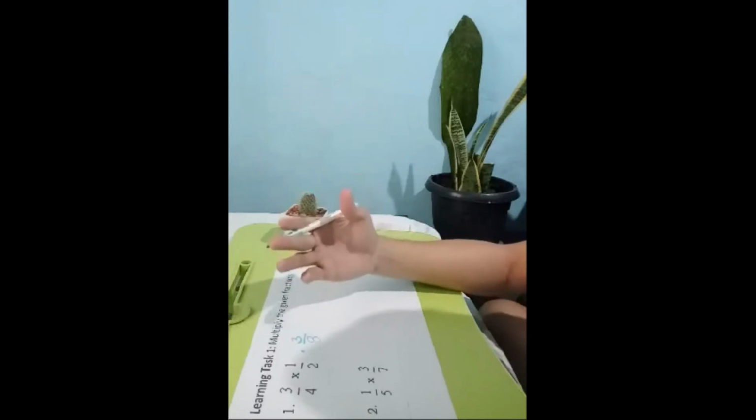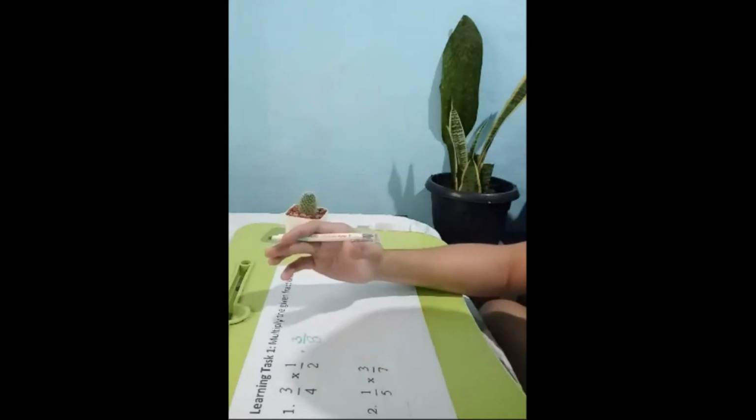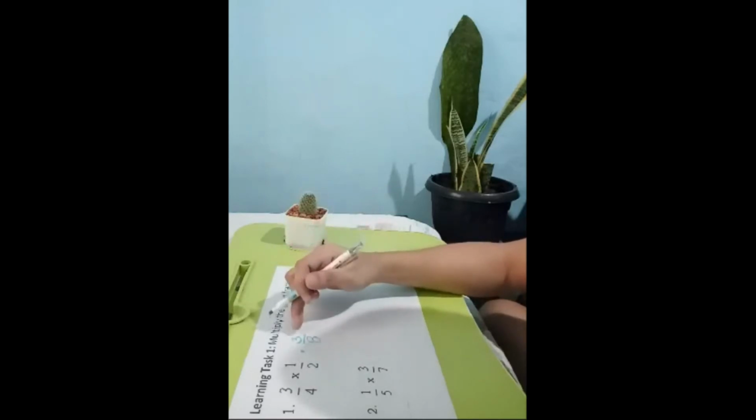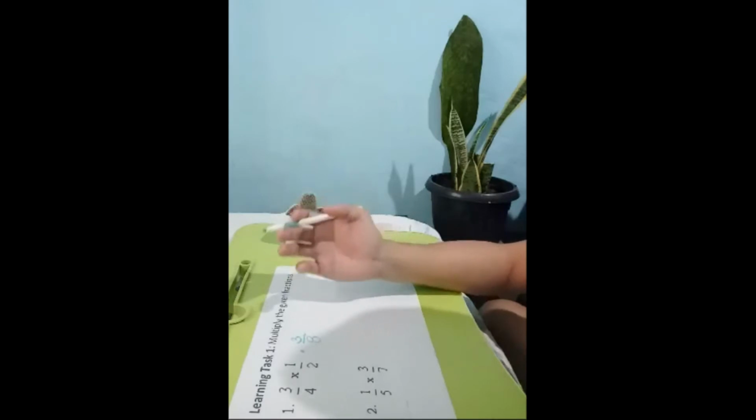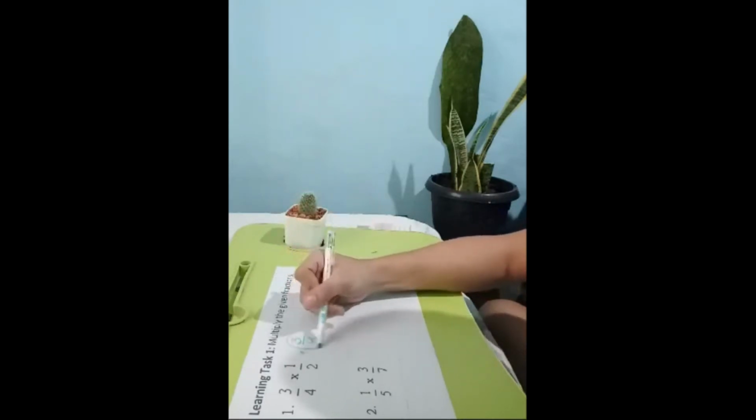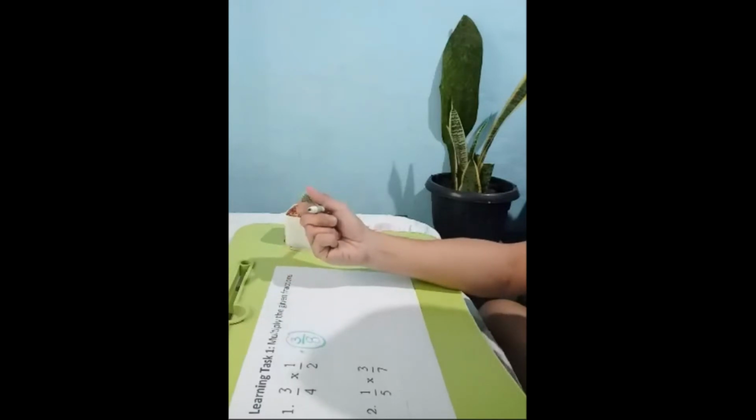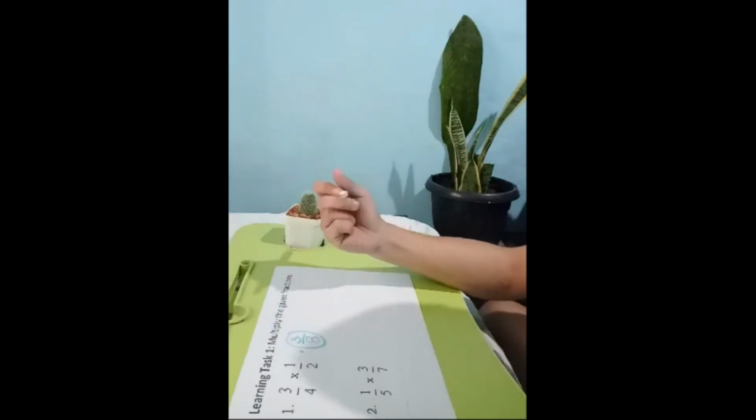So when we are multiplying fractions, remember, dapat laging naka-lowest term. Now, paano kumuha ng lowest term? So mag-iisip tayo ng digit na pwedeng mag-divide sa ating numerator at denominator equally. Meron ba? Wala. So ibig sabihin, ang ating final answer is 3 over 8. Next, let us have number 2.